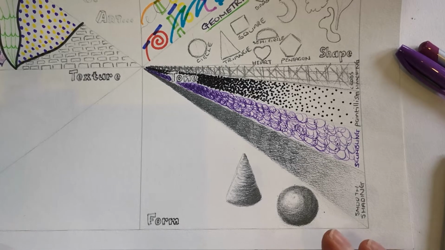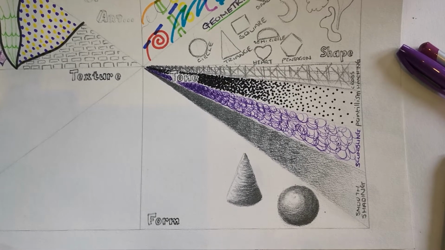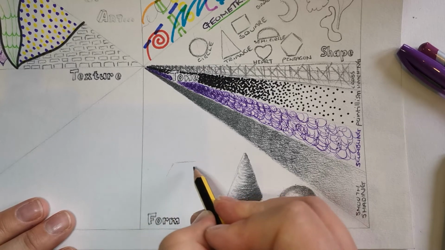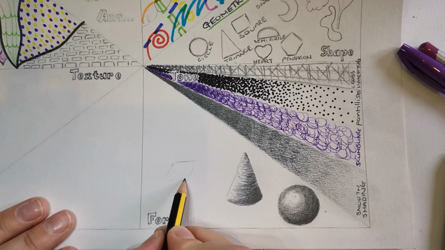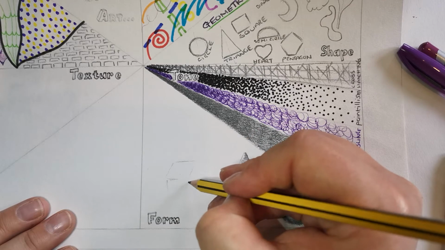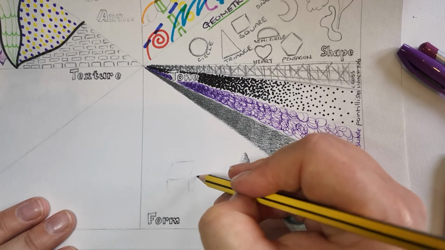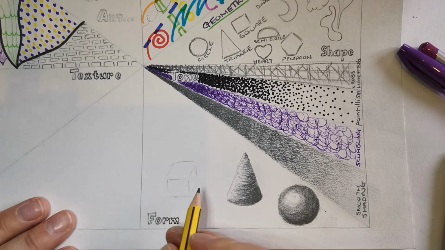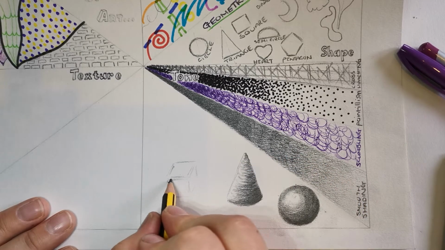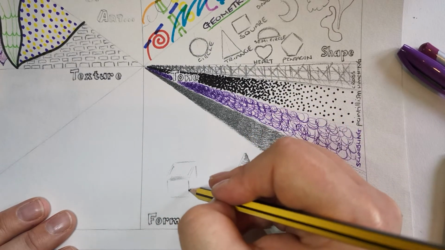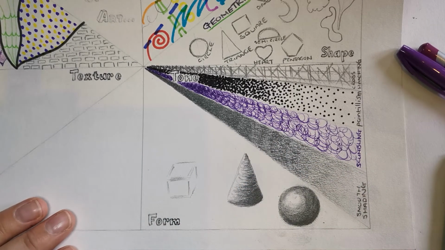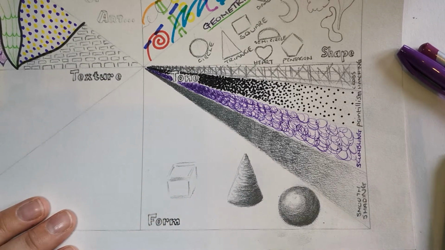So the next form is going to be a cube. I might just have to lower that a little bit.